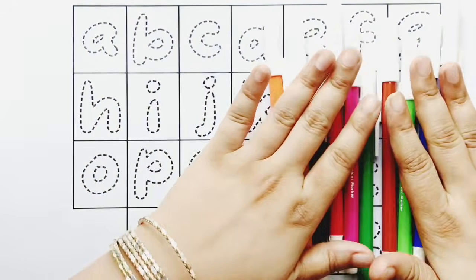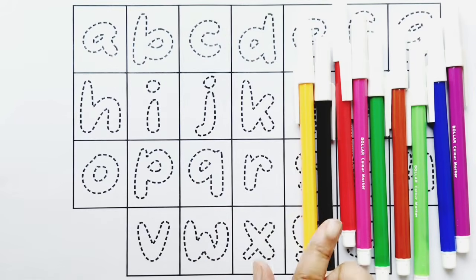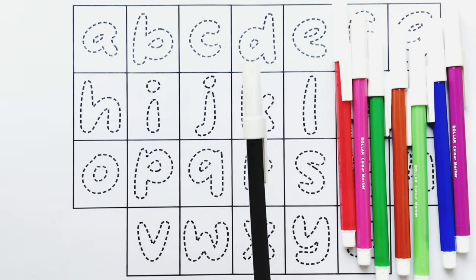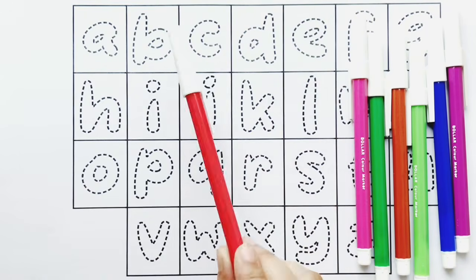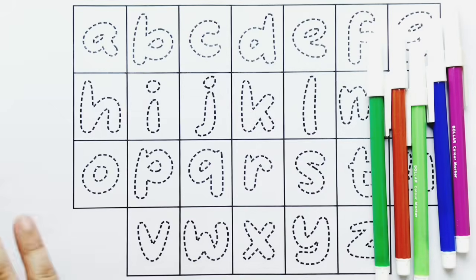Channel, I learn colors name. This is an orange color. This is a yellow color. This is a black color. This is a red color. This is a pink color.